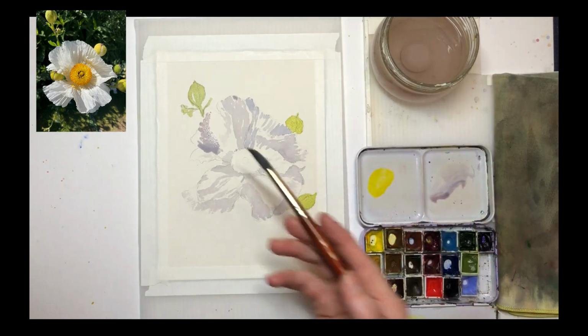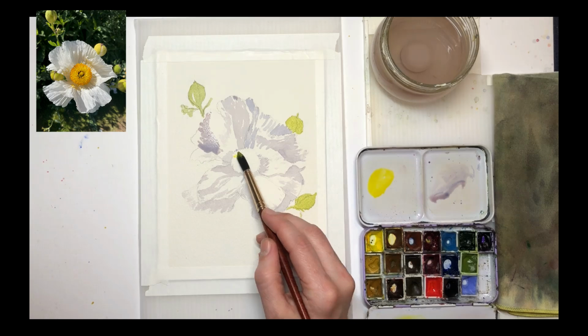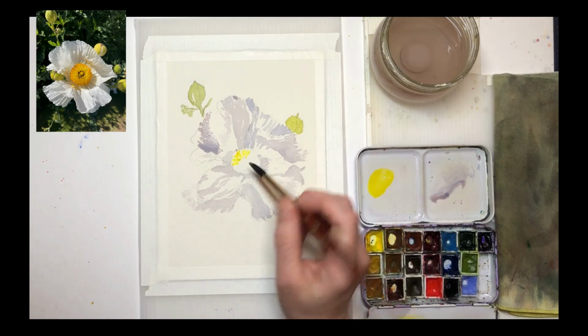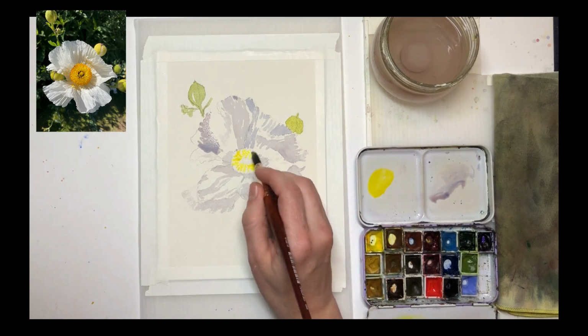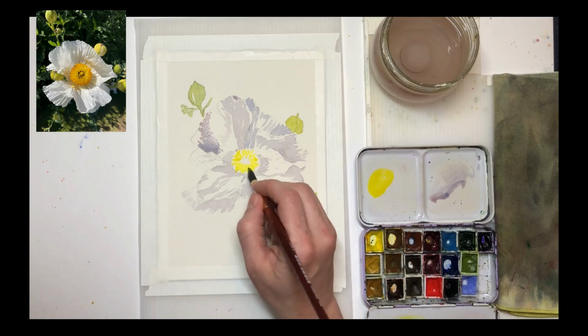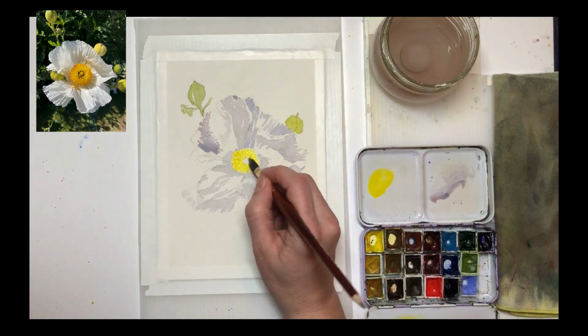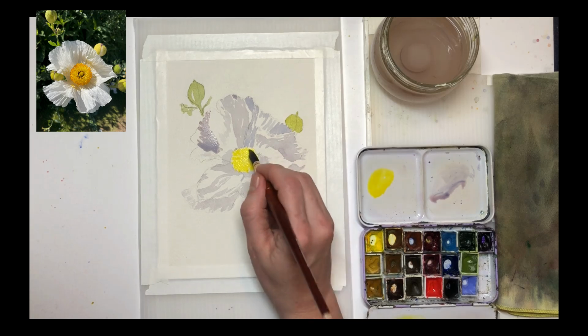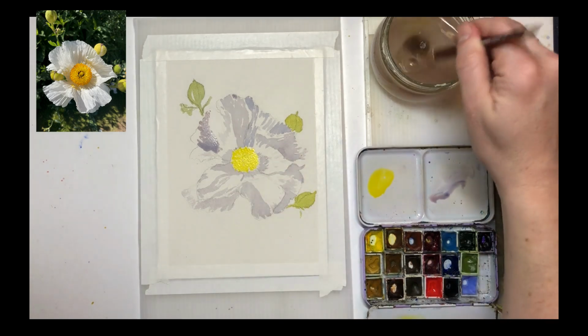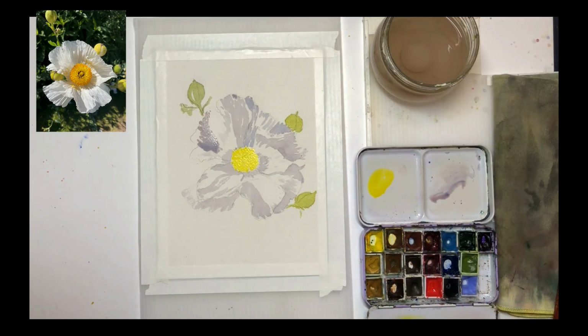Now that the petal has dried, I'm adding the center of the flower with a really nice bright mix of my yellow. And I am creating some texture in there. It does seem like a very textured center of a flower. I'm sorry, I don't know the botanical names. I'm not a botanical illustrator. So I'm keeping a bit of texture.